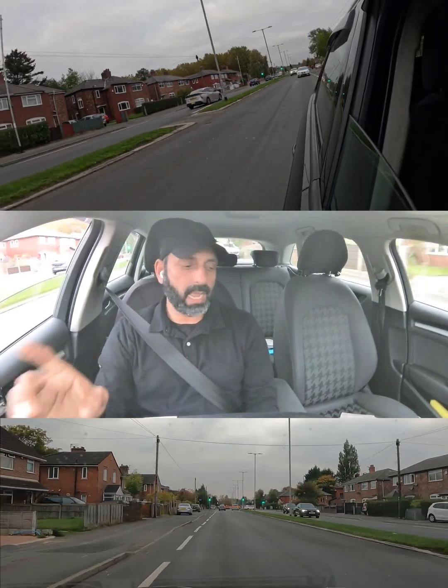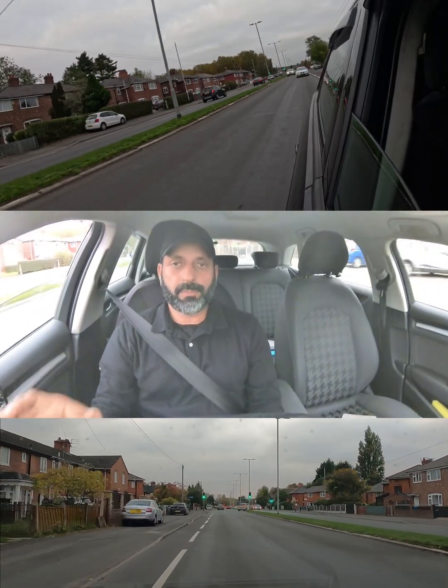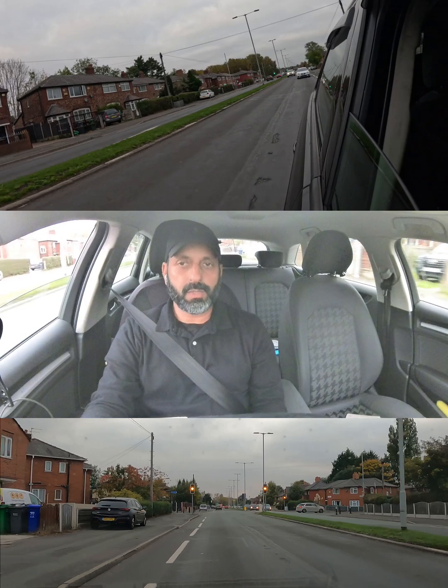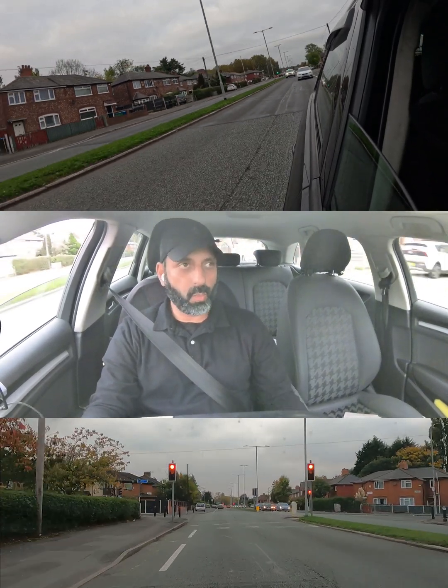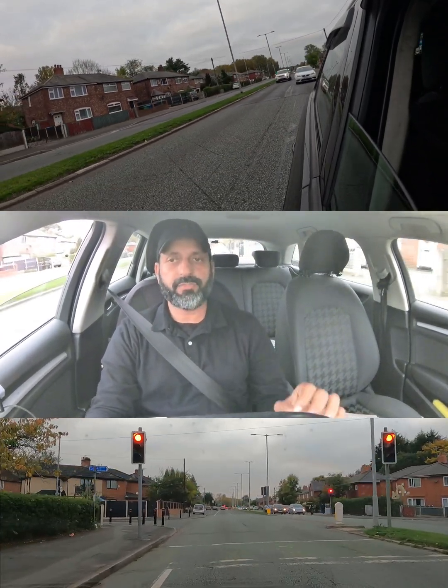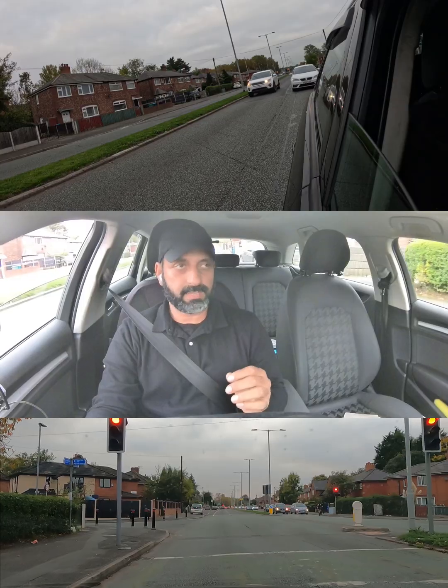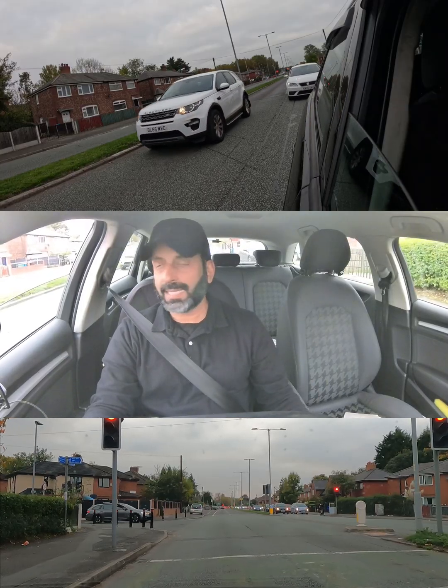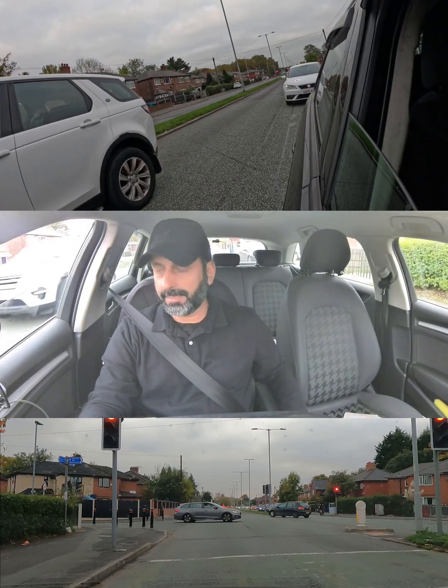So I've got the camera outside as well today. I'm going to show you, when we're changing the lane, where we need to look, and how we find out whether the other driver has given us a space or is asking us to join the road or change the lane.